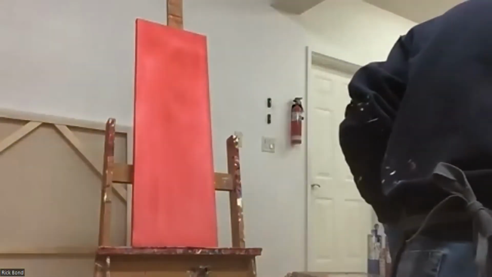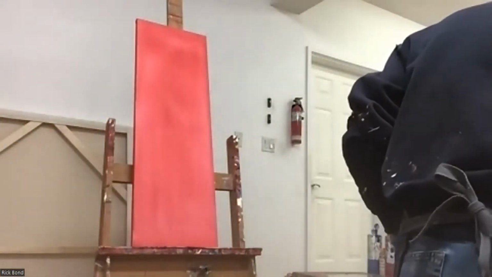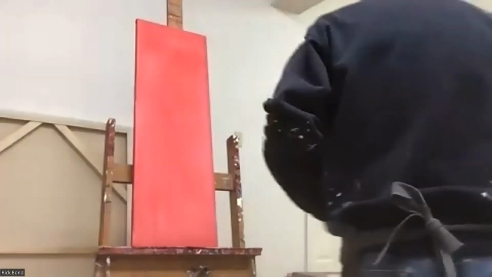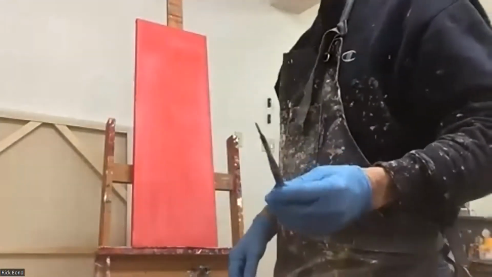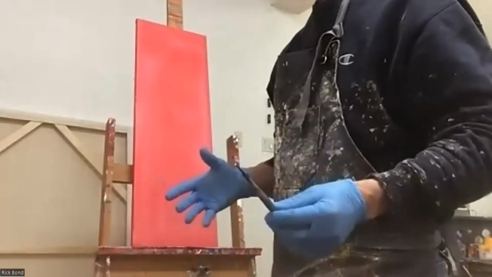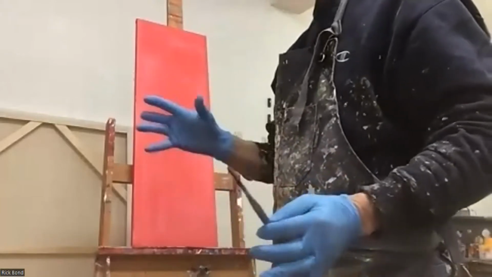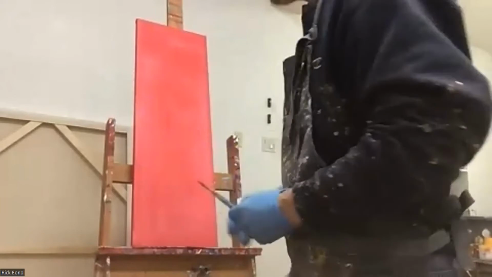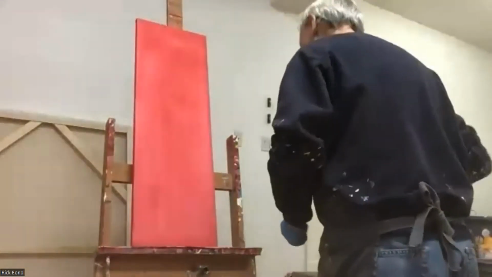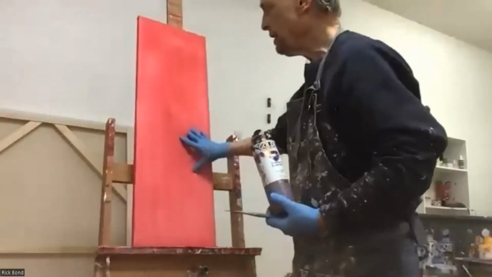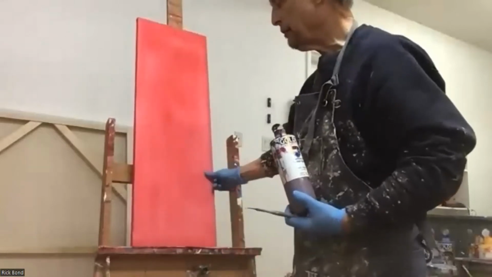So the first thing that I probably would do is just do a little bit of line work just to identify where I want my shapes to be. So I primed the canvas. I like using canvases sometimes.